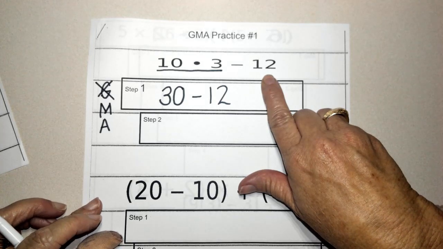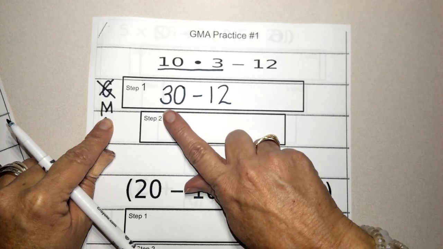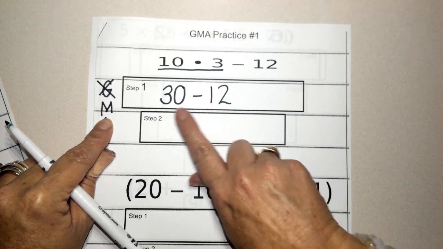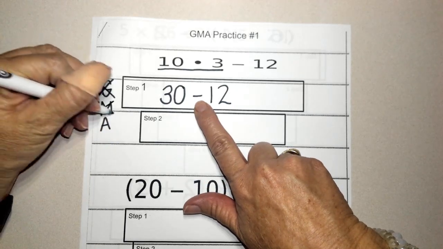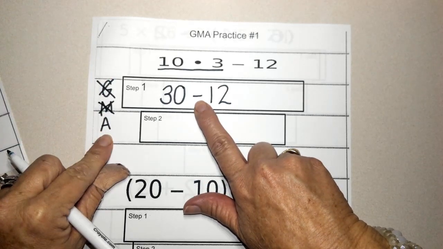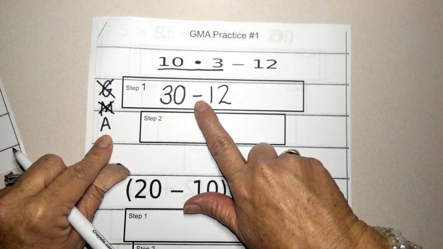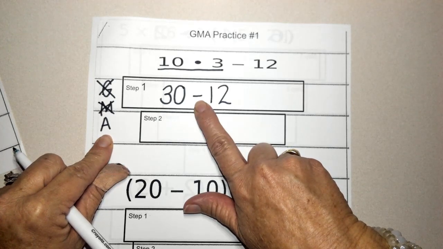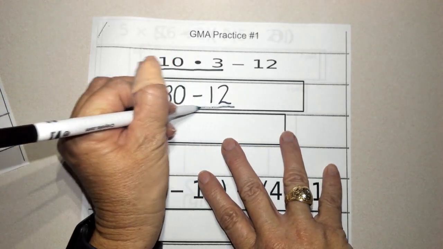The next thing that I want to do is go back to my checklist and look for any more multiplicatives. The only sign I see left is subtraction. So I'm going to go ahead and cross off multiplicative. And the last step is the additive step. So remember, additive could mean any adding but also subtracting. So I see 30 minus 12. So I'm going to underline that.